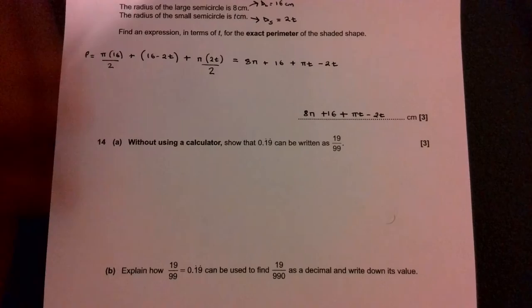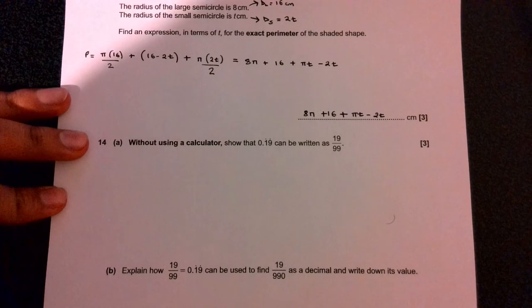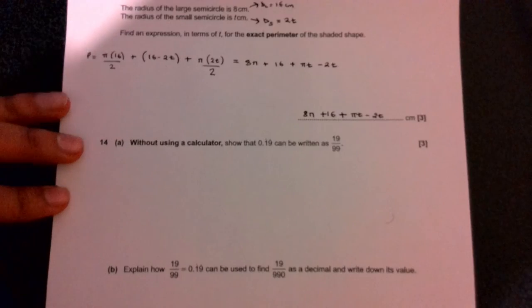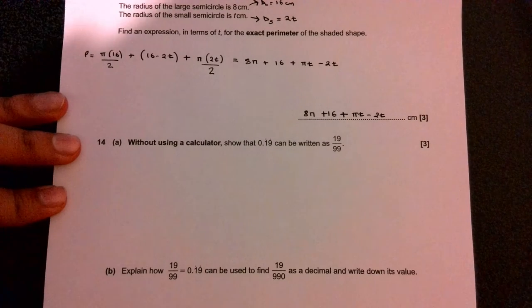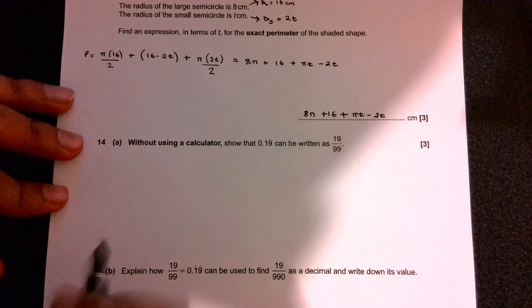Now for question 14, without using a calculator, we have to show that 0.19 recurring can be written in the form 19 over 99. Well, that's easy.